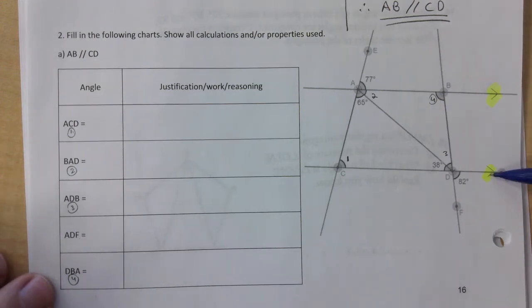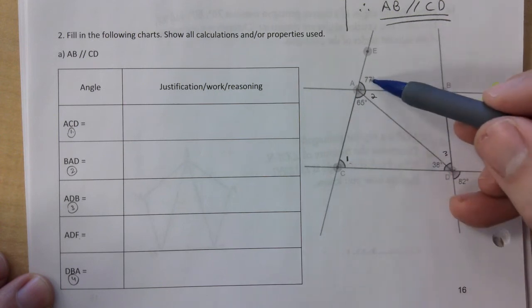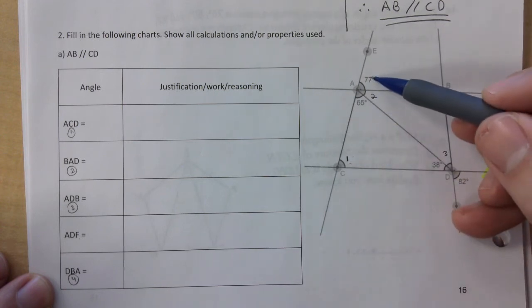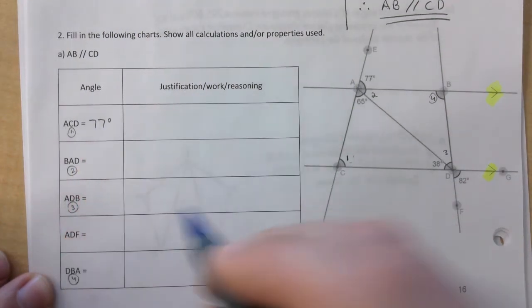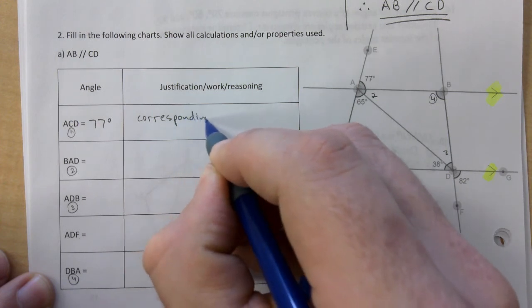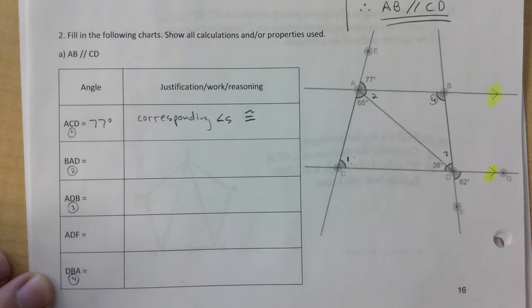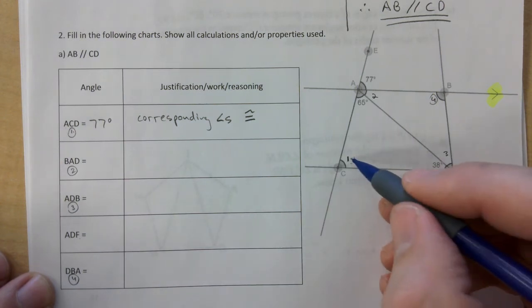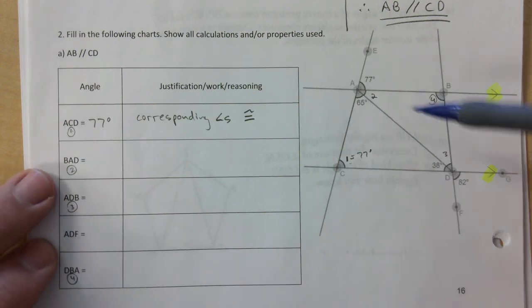Again, we've got parallel lines. That's a good thing for us. I will try to find the first one. I know that this one here and 77 are corresponding. So I can put down that this is 77. Corresponding angles are congruent. And you're done with that one. So we know that this is 77 degrees. BAD, which is right here.